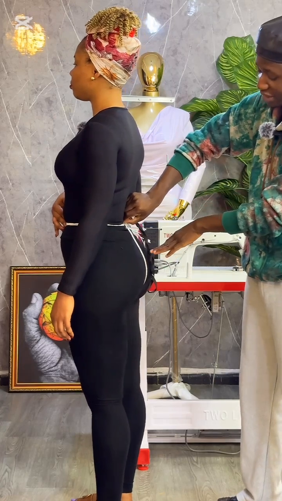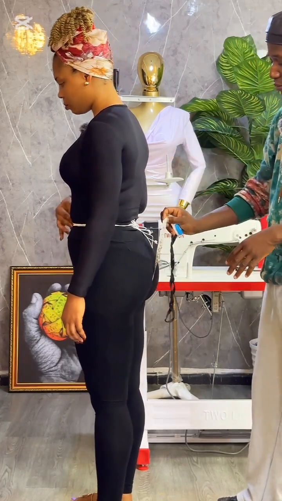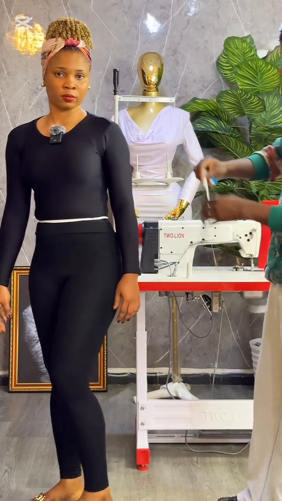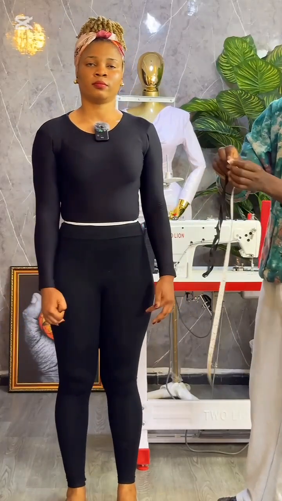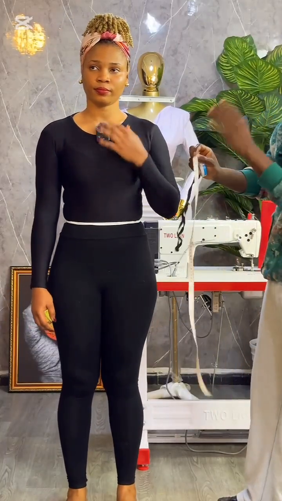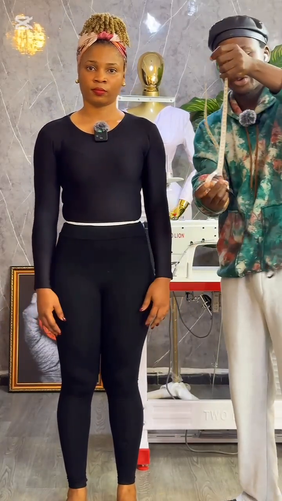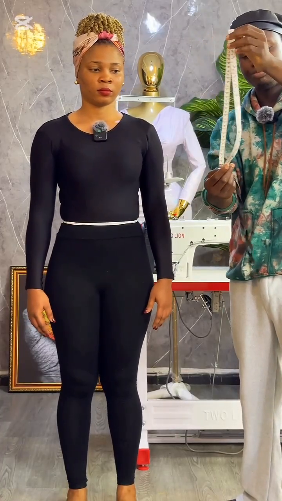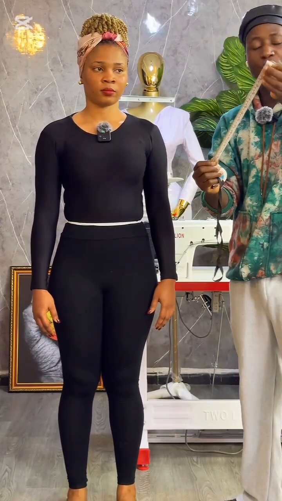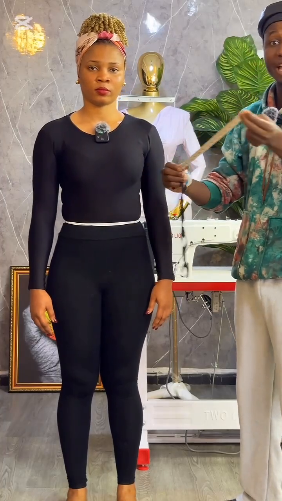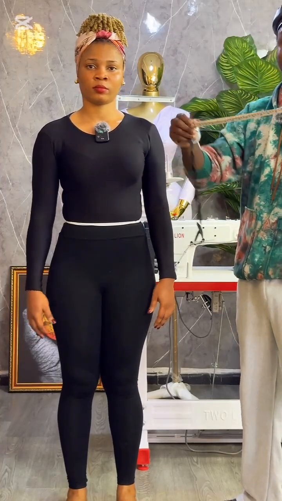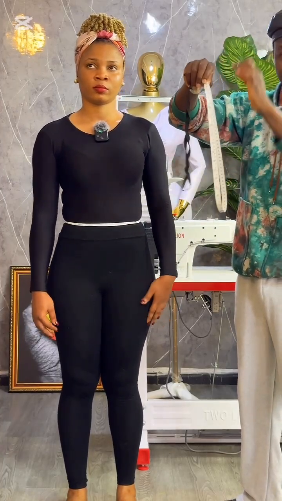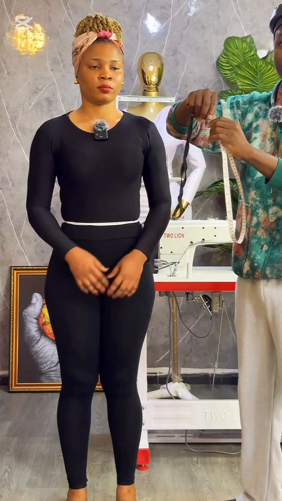And her total crotch is 31. Now I will divide this 31 by 2, which is going to give me the front crotch and the back crotch. And remember, this is the entire crotch, not only the depth of the crotch.